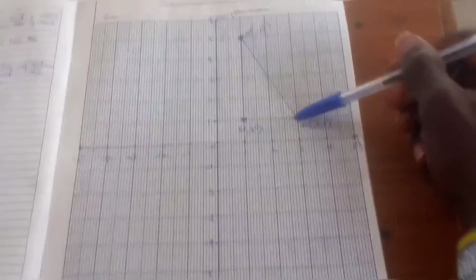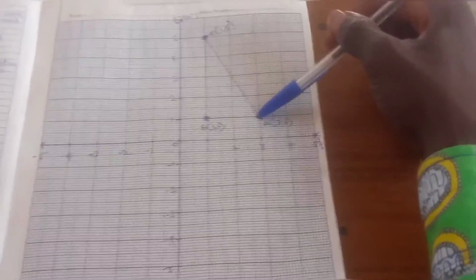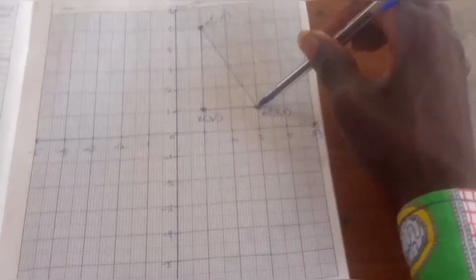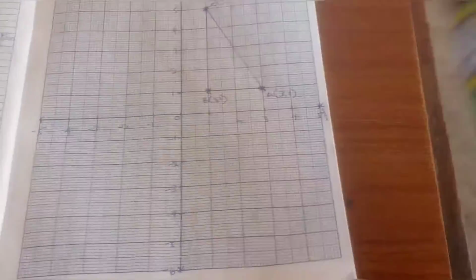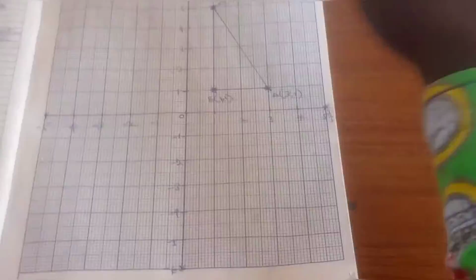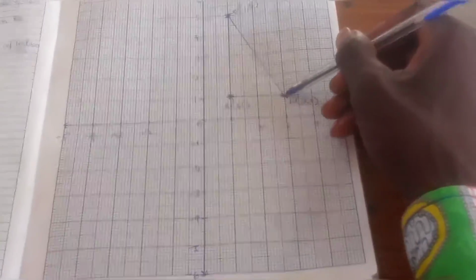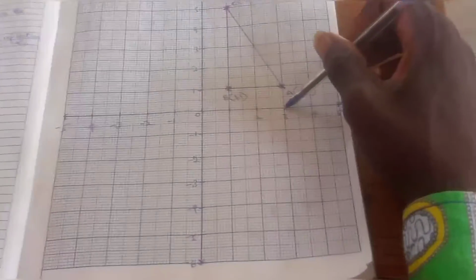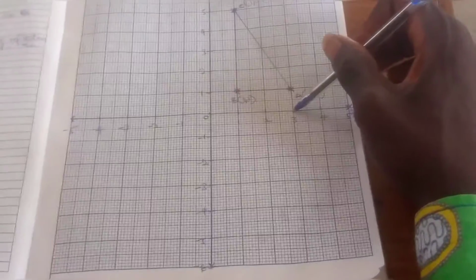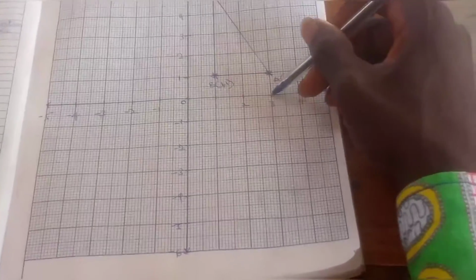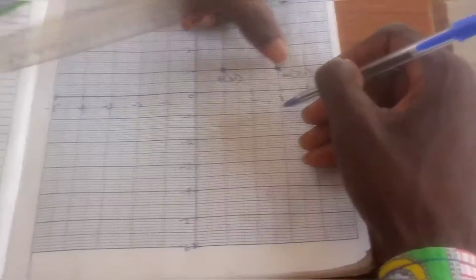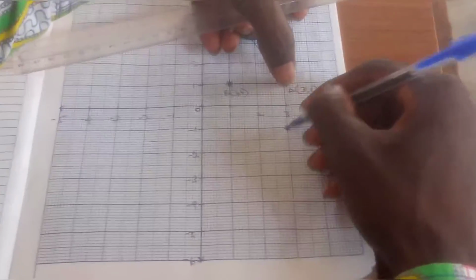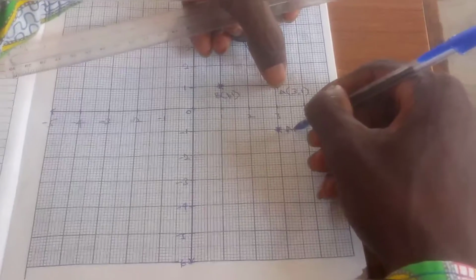Now you count from the point here to the mirror. Always start from the point. So we have 1, 2. How many steps did we move from the point to the mirror line? We moved 2. So we count again, 1, 2. So the image of A will be found here because it is opposite it. And this will be A1.